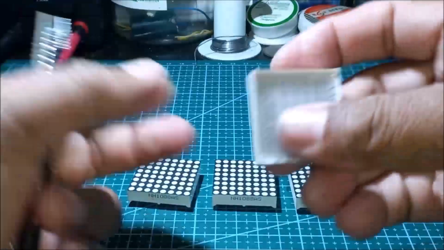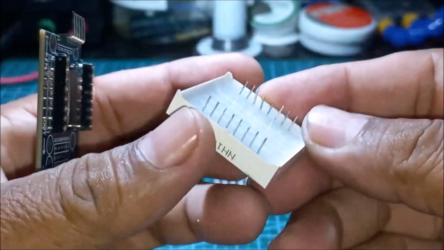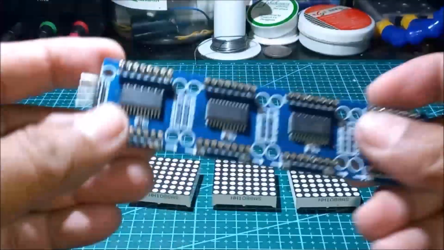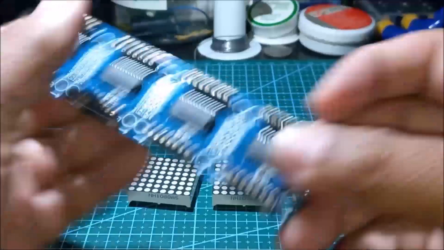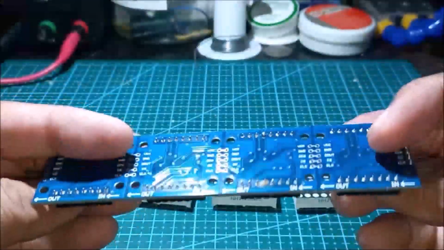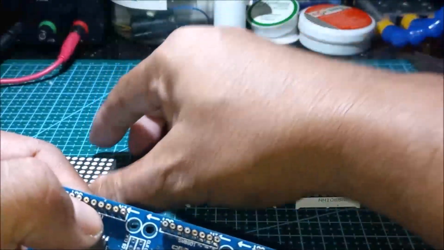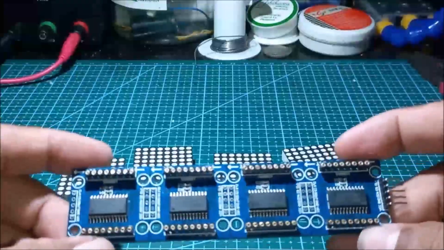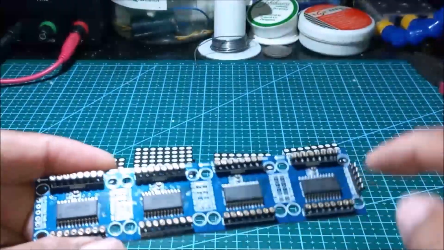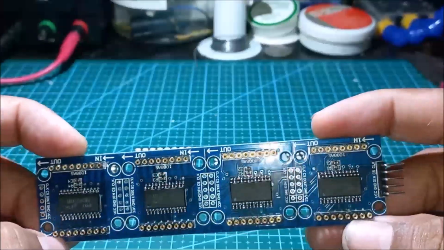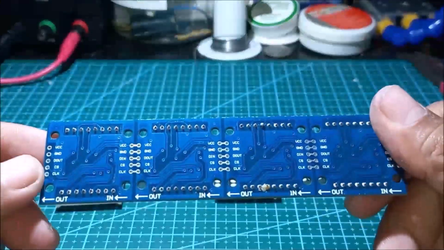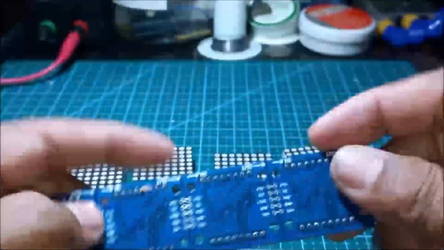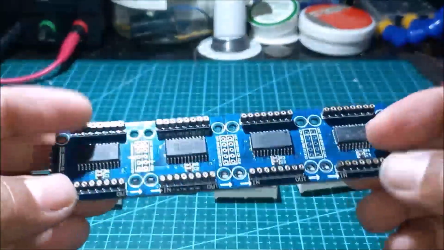Another square. So all in all, we have these 4 squares, 8 by 8 LED display, and each has an individual IC, on a single PCB.